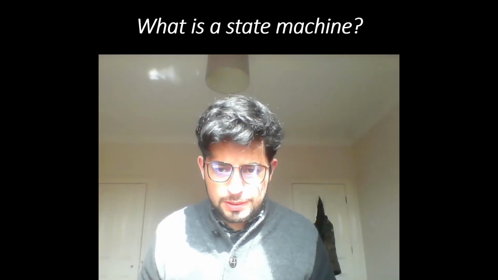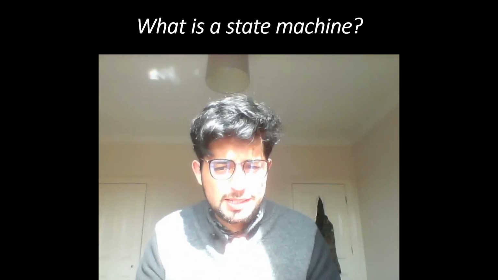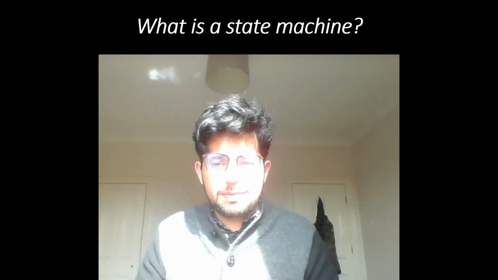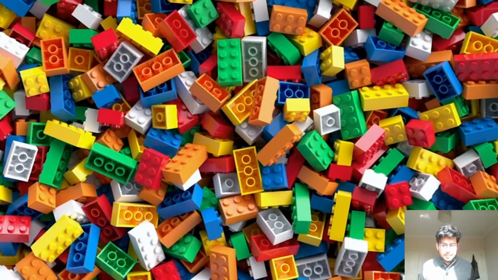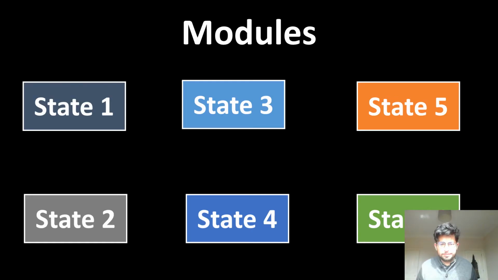In a nutshell, this is a state machine, but let's dive into more detail. It's like Lego blocks. You can try different Lego blocks until you're happy with the design. I like this analogy because it represents perfectly the advantages of state machines.